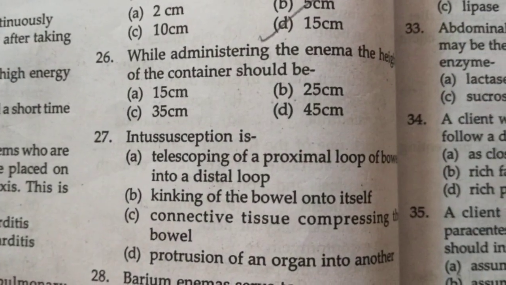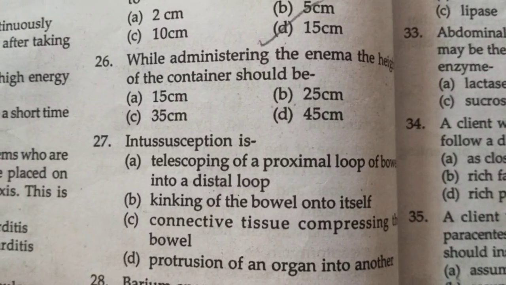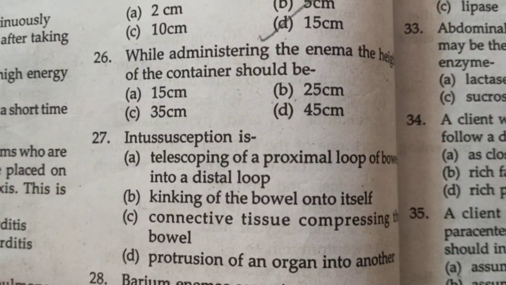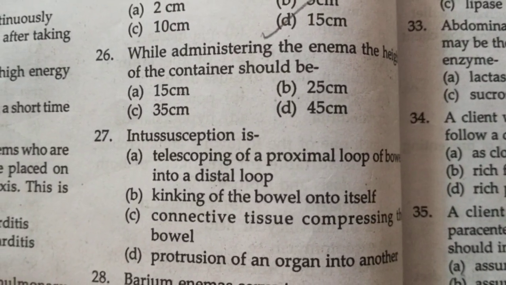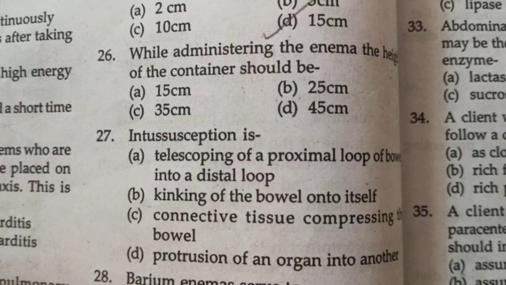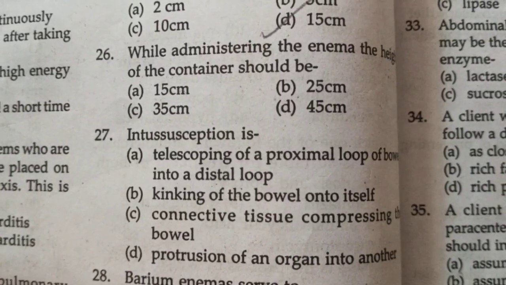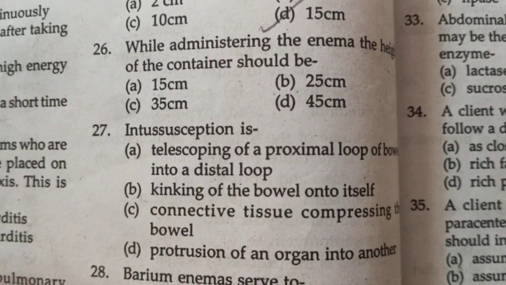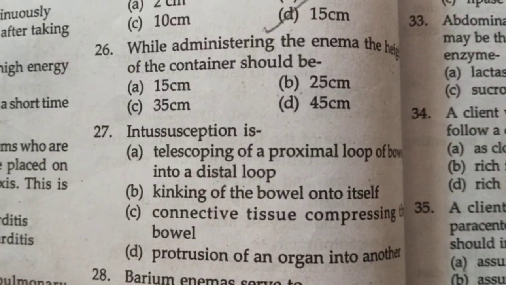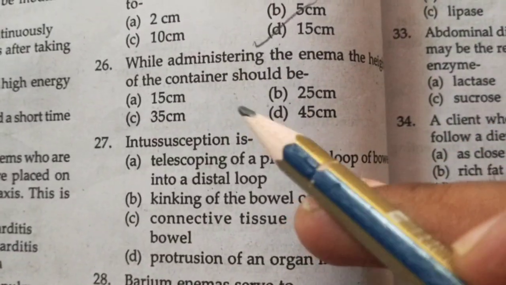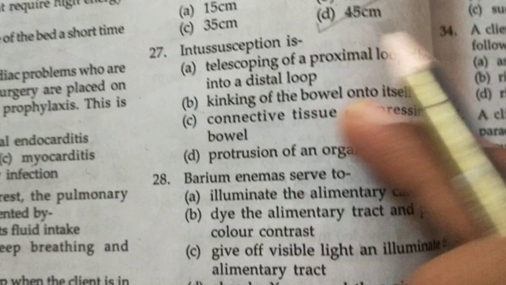Next, 26. While administering the enema, the height of the container should be option A, 15 centimeters. Option B, 25 centimeters. Option C, 35 centimeters. Option D, 45 centimeters. Option D is the right answer, 45 centimeters.